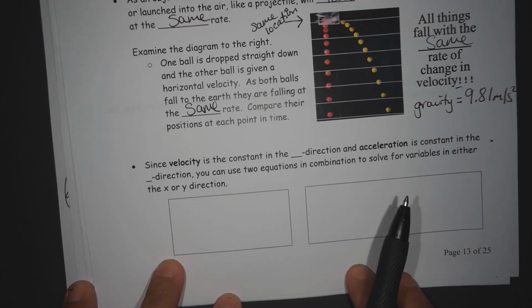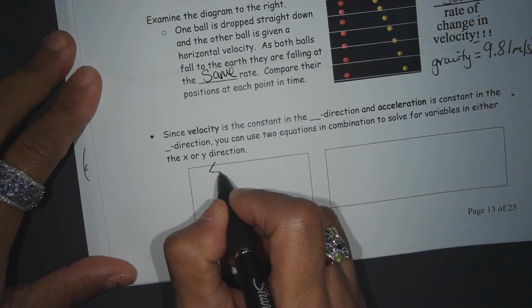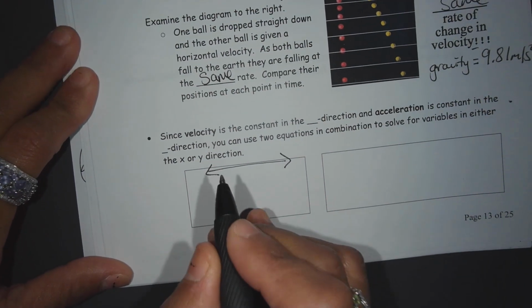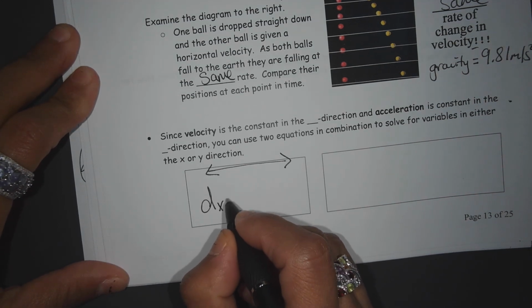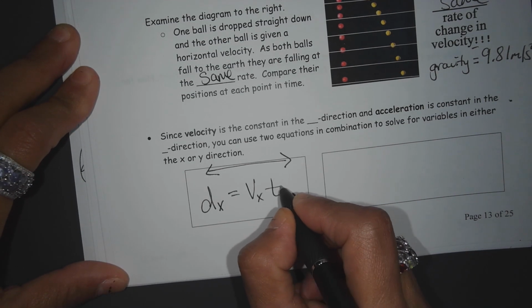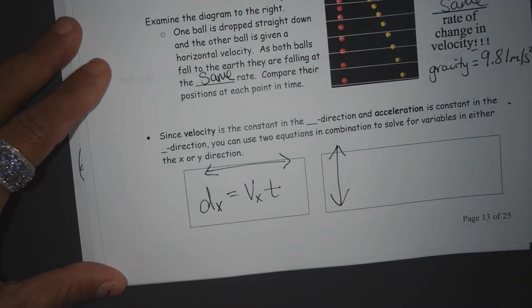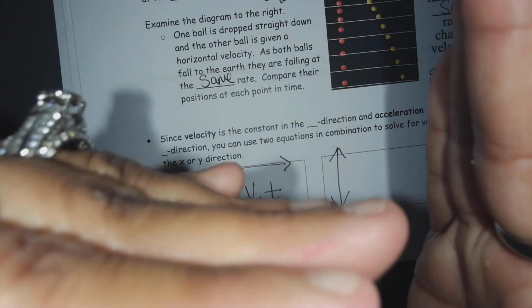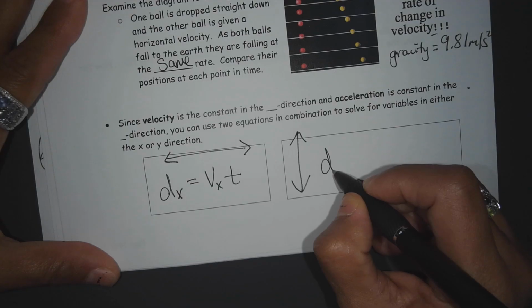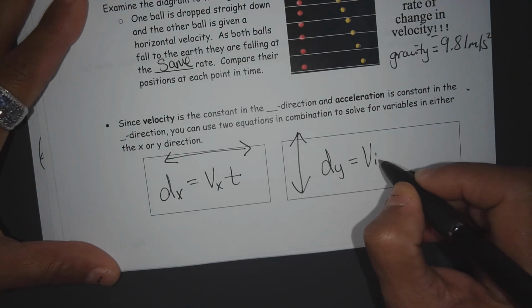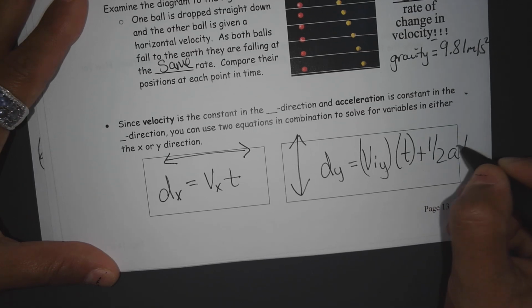So here is where we're getting to our 8 variables. That was just 3 of the variables. I'm going to go ahead and write those down here again. Here's the horizontal again. There are 3 variables. We have dx equals vx times t. And if we're talking about the vertical, because any object that's a projectile is moving in 2 directions, horizontal and vertical at the same time, this equation is dy equals viy times t plus 1/2 at squared.